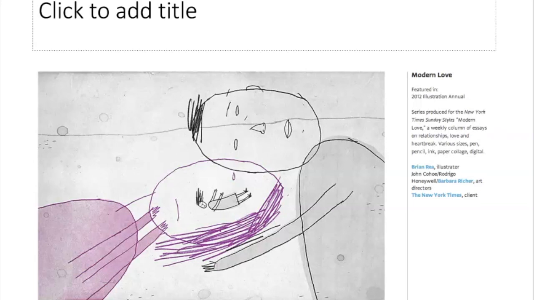This is a collage for the New York Times Sunday Styles column called Modern Love. And notice the line quality and the color and the paper quality, as well as the fill. What do you think that these things communicate visually? What are some of the adjectives that come to mind? To me, I guess it's kind of muted, it's thin, it's sparse, it's messy, it's kind of empty and uncertain.